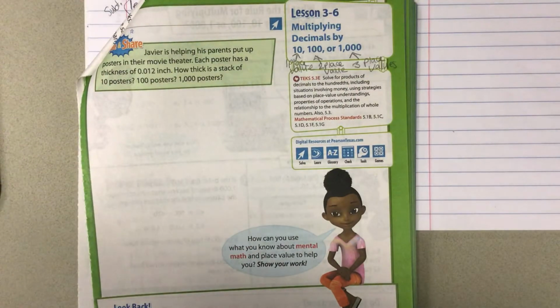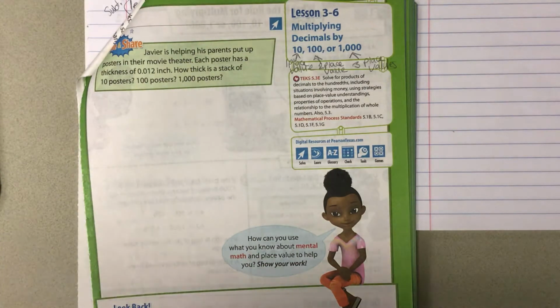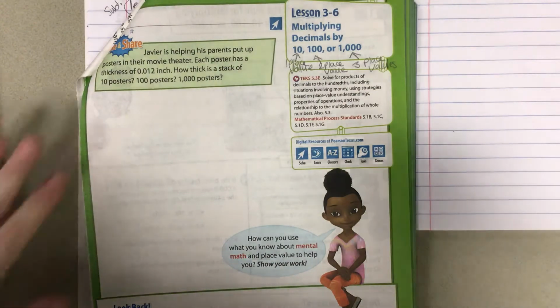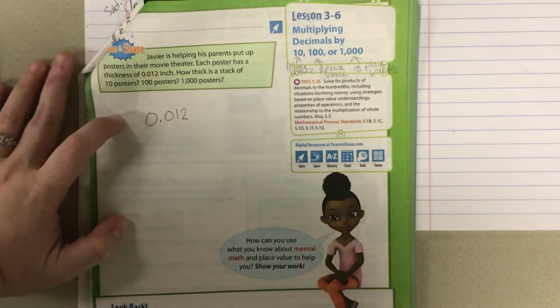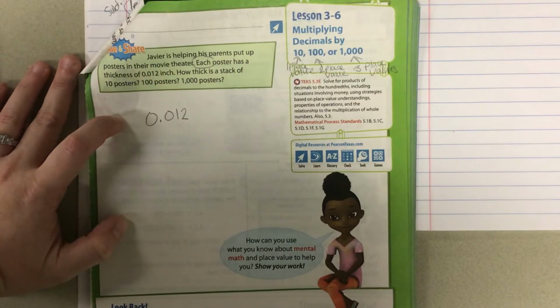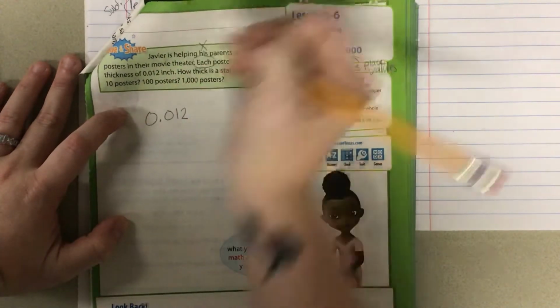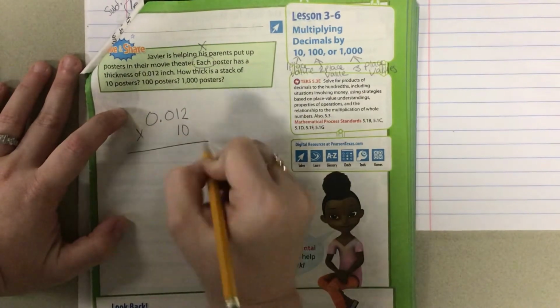So it says Javier is helping his parents put up posters in their movie theater. Each poster has a thickness of 12 thousandths inch. How thick is a stack of 10 posters, 100 posters, and 1,000 posters? So if we have 12 thousandths inch and each poster is that much, then that tells us that we are multiplying. So we are going to multiply this by 10.